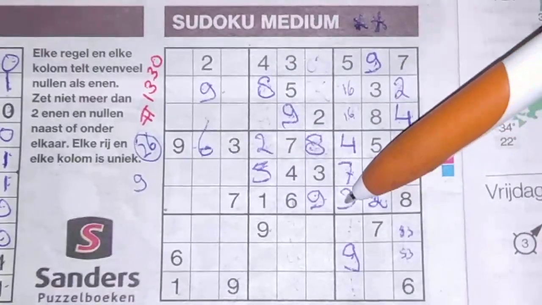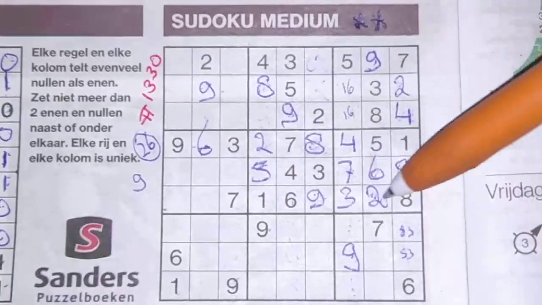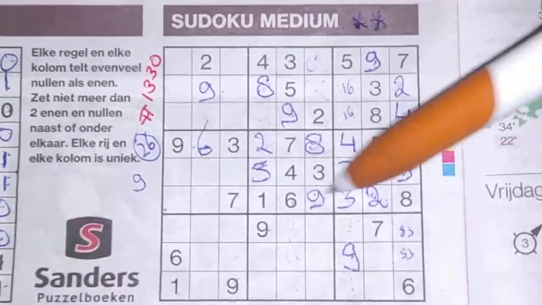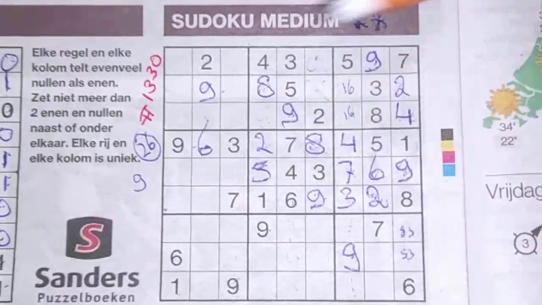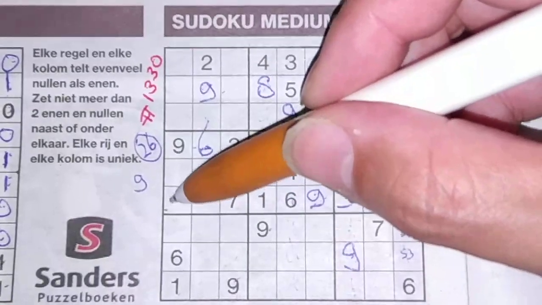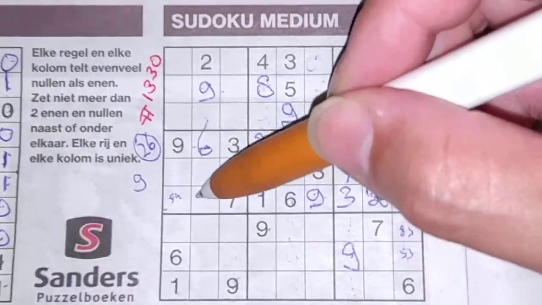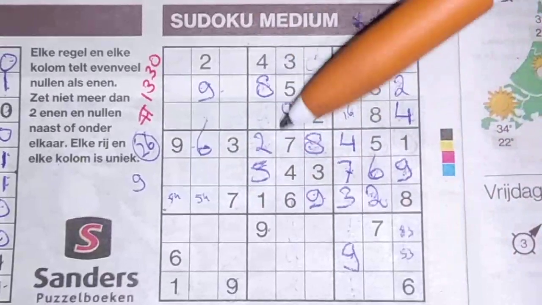1, 2, 3, 4 is missing, and the 5 is missing in this row. Let me mark them for you. It's a pair. 5 and a 4. All right.